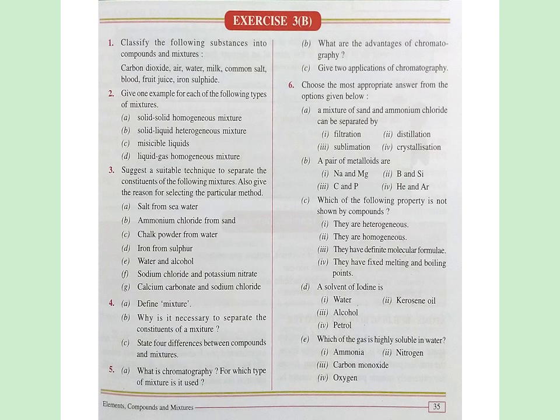Okay. Next we have separation techniques. Suggest a suitable technique to separate the constituents of the following mixtures. Also give the reason for selecting the particular method. When you are writing, you have to state the reason.